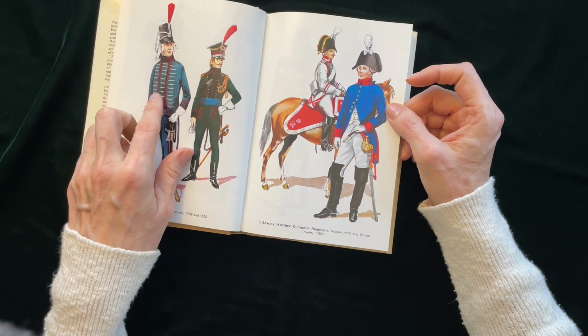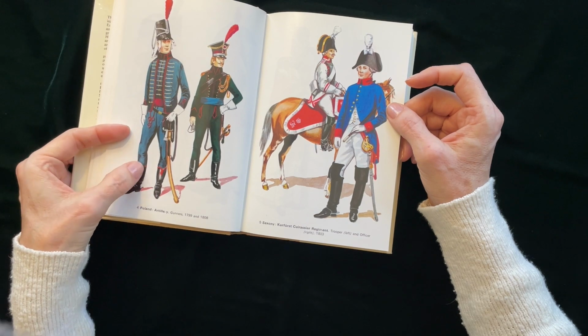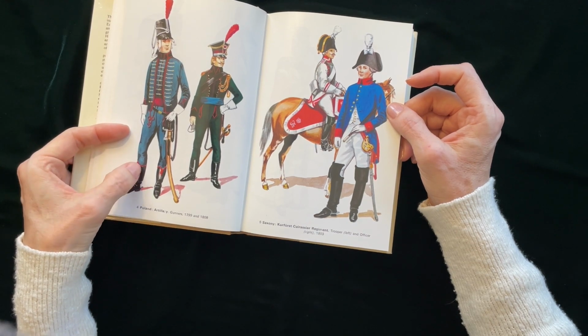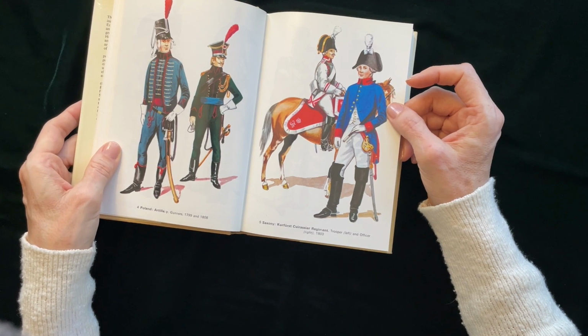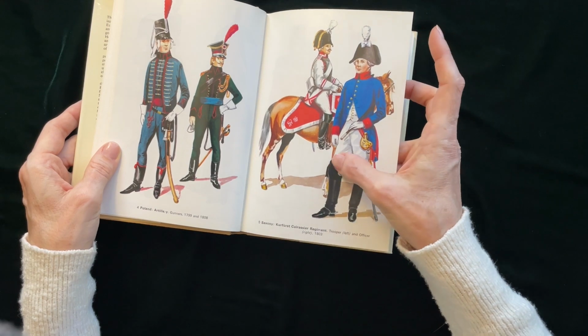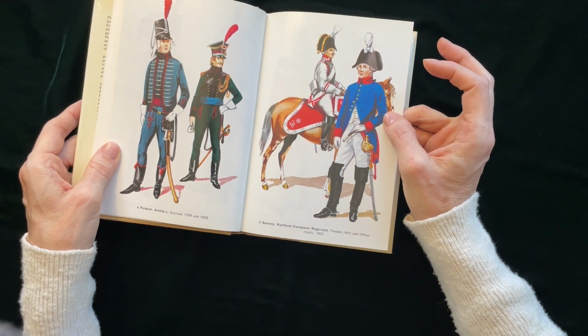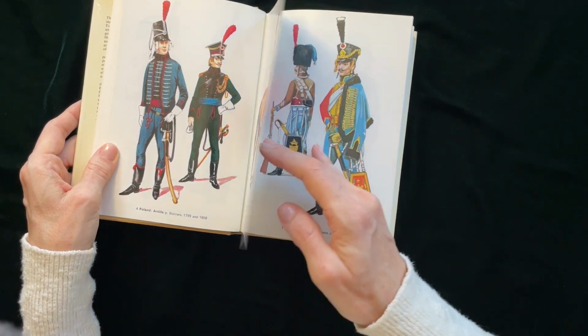All of this button braidwork and the flourishes on the boots with tassel. Of course, he has knee guards for being a mounted cuirassier.